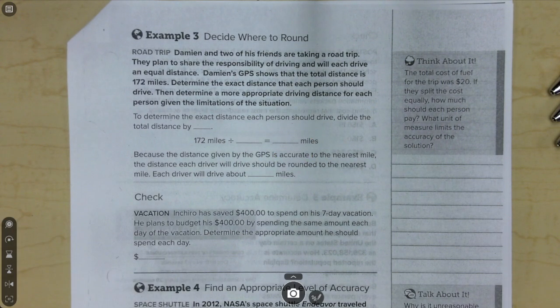Damien and two of his friends are taking a road trip. They plan to share the responsibility of driving and will each drive an equal distance. Damien's GPS shows the total distance is 172 miles. Determine the exact distance that each person should drive. Then determine a more appropriate driving distance for each person given the limitations of the situation.